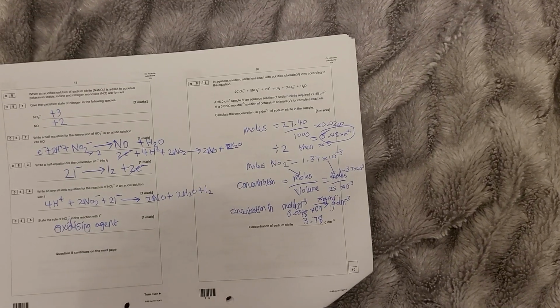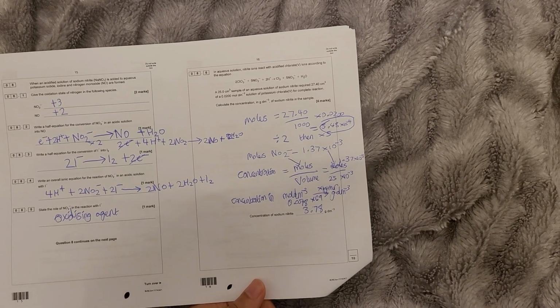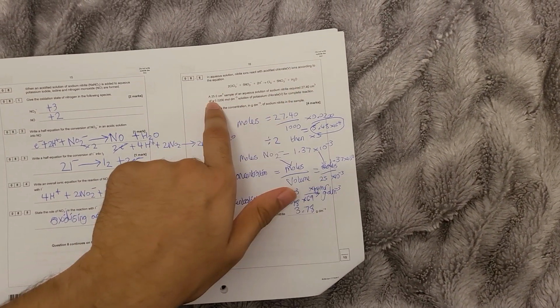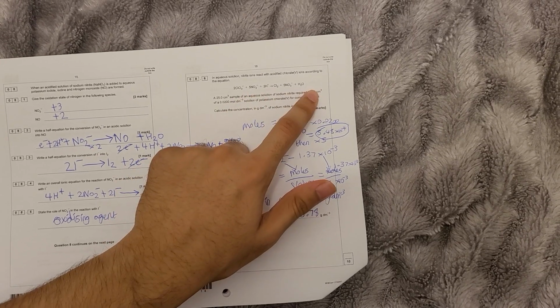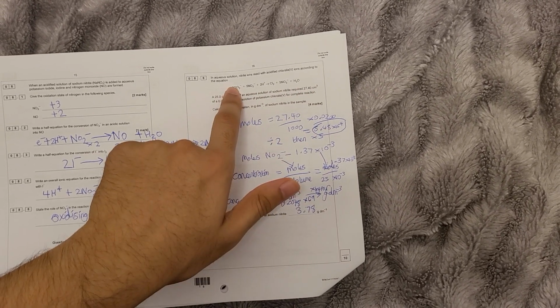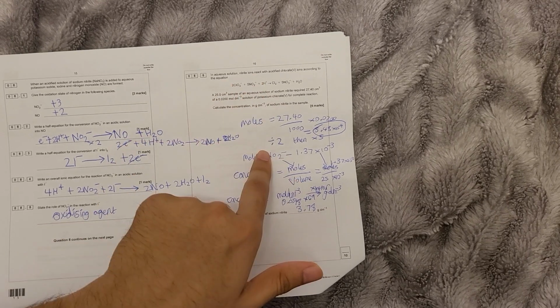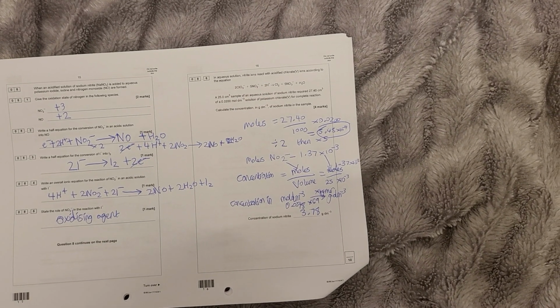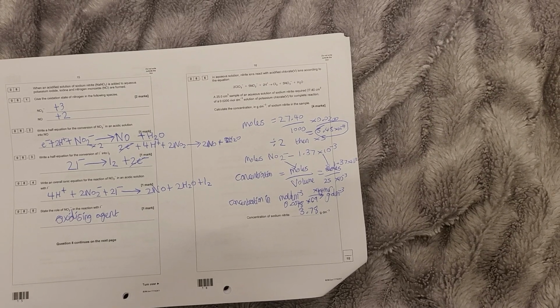Calculate the concentration in grams per dm cubed of sodium nitrite in the sample. So first thing I know is that I've got sodium nitrite required this much of potassium chloride. So I found the moles from the concentration and volume of the chloride ions, right? Then I'm going to divide by 2 times by 5, the 2 to 5 mole ratio. I've got the moles of this. Then I want the concentration. Concentration is the moles divided by volume.